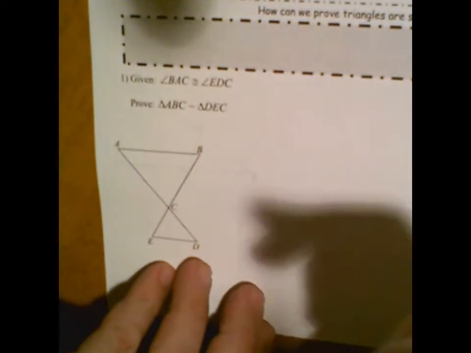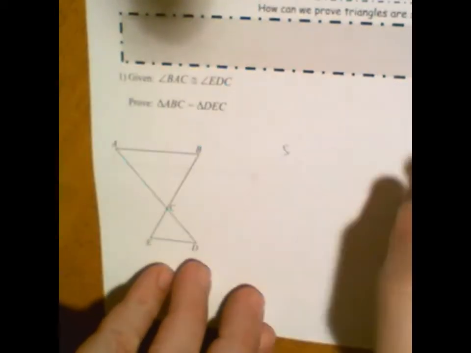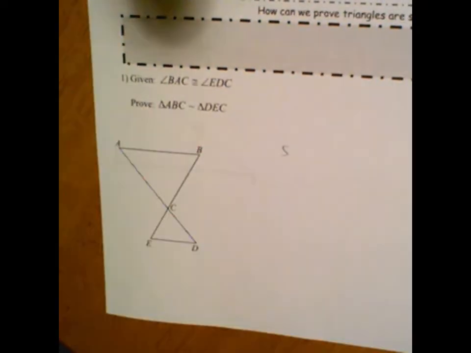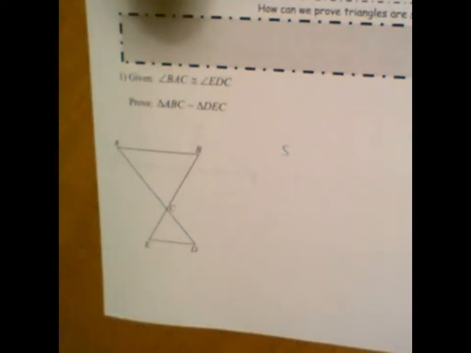To prove two triangles are similar, all we need is two angles of one congruent to two angles of another. That's angle similarity, much less than we have to do when we do congruent triangle proofs.